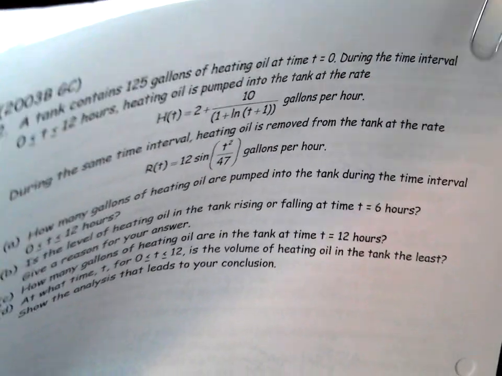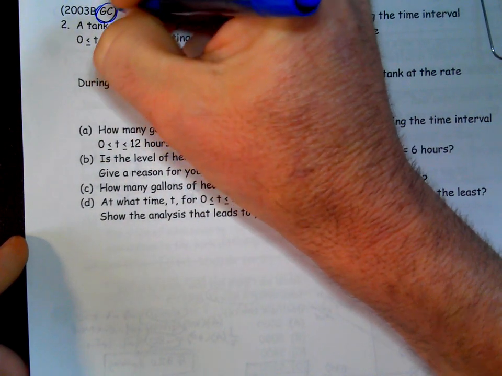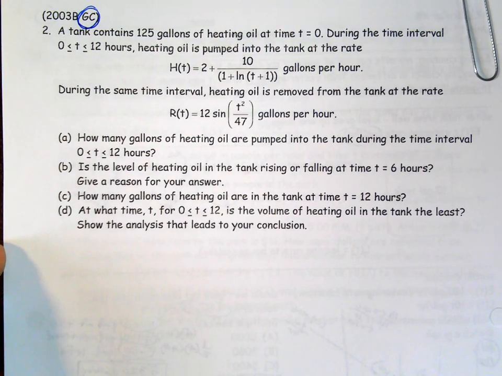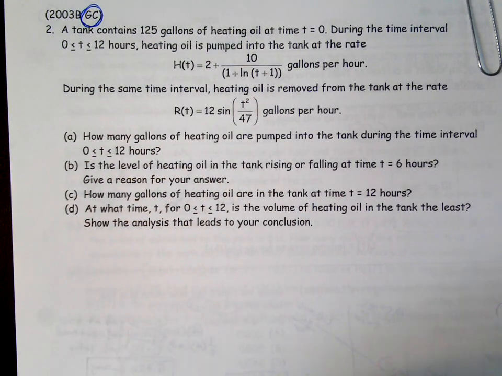On the back, we're going to go ahead and just try a free response problem. It's pretty old, 2003. It's a graphing calculator problem. So whenever I put GC, that means graphing calculator. So we're going to have our graphing calculators ready.